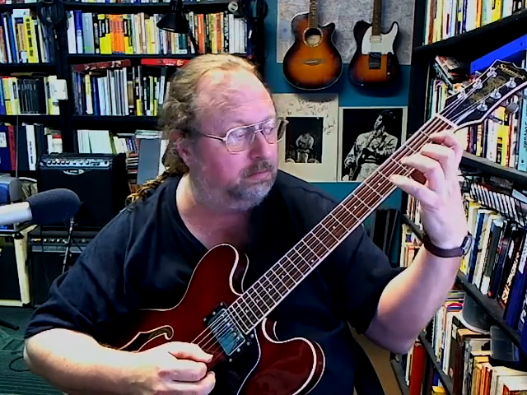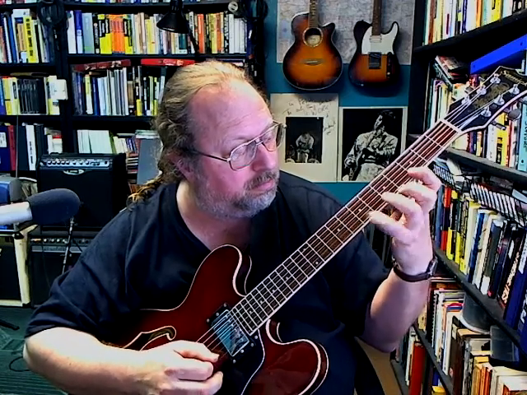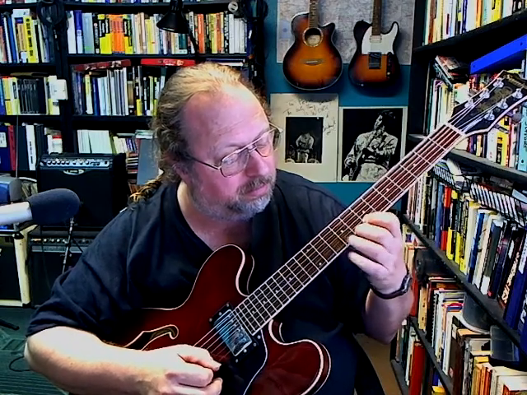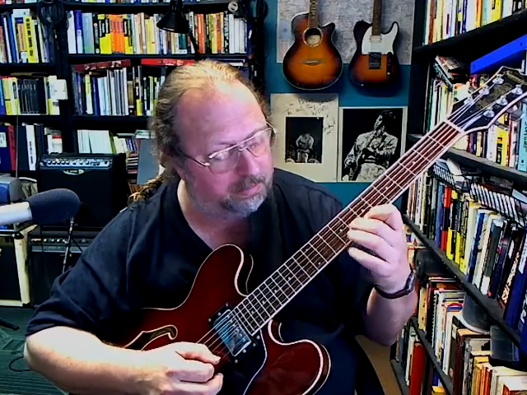And then do a legato hammer. And so on, going up the string.